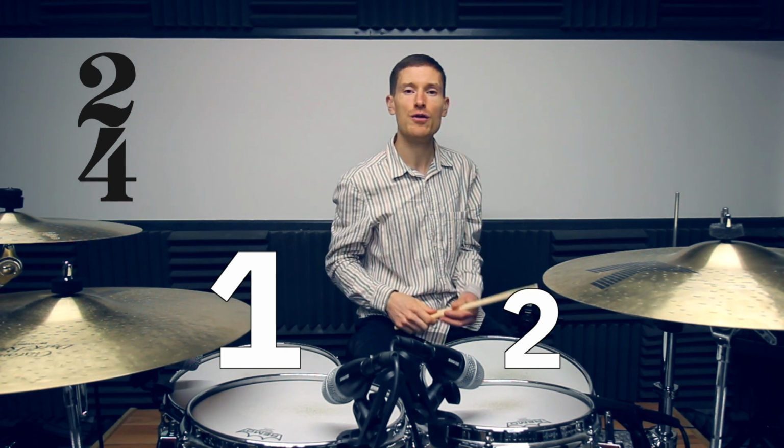Now when we play a groove in 2/4, we still have that heavy emphasis on beat 1, the first downbeat of the bar, because it's a strong beat. Then we have beat 2, which is a weak beat. So when we play a groove in 2/4, we've got this sound: 1, 2, 1, 2.